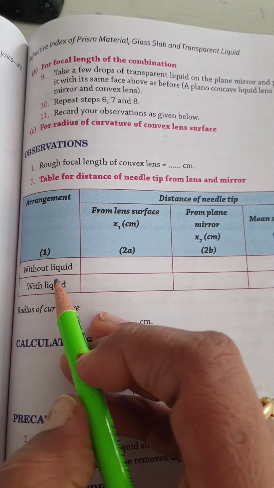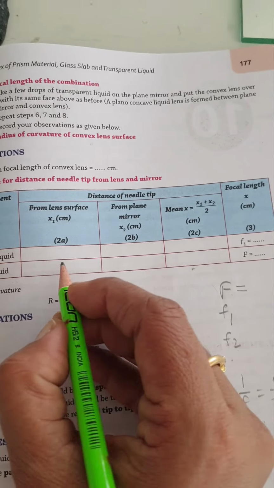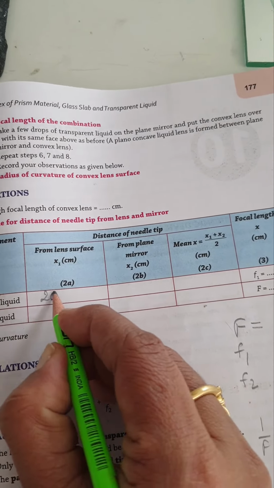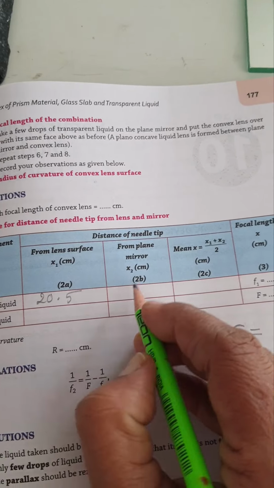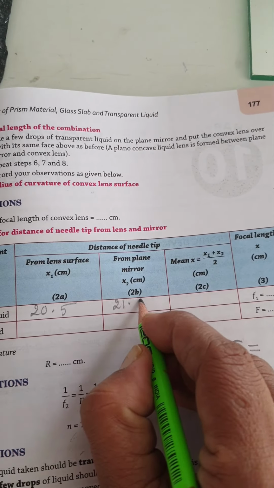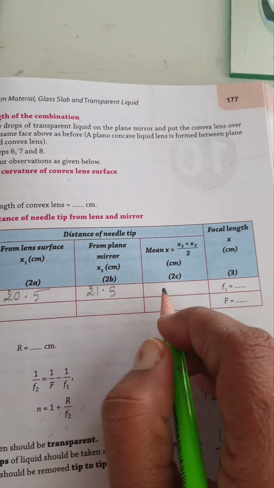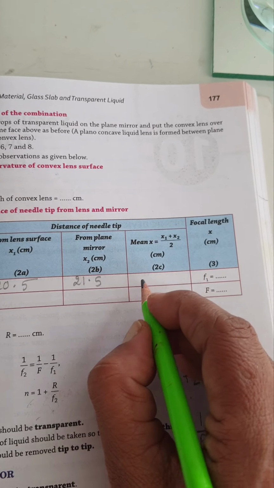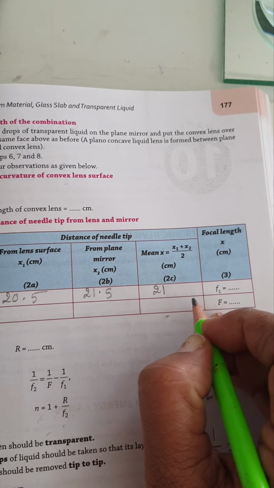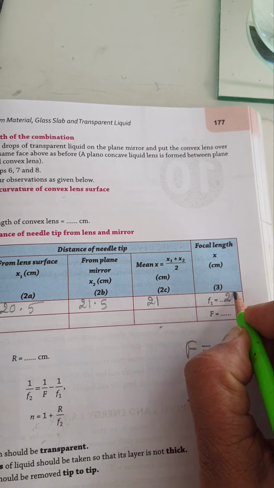Now take the observations without liquid. From the lens surface it is 20.5, from the plane mirror it is 21.5. If we take the average, it will become 21. So F1 will be 21.